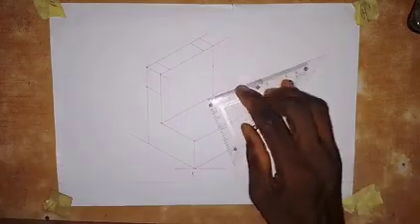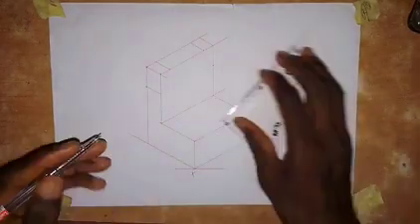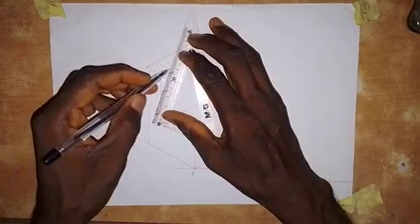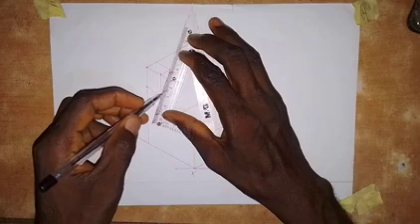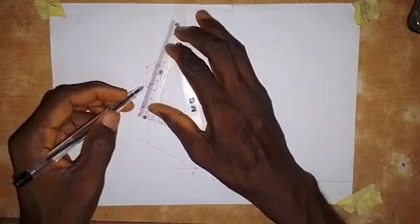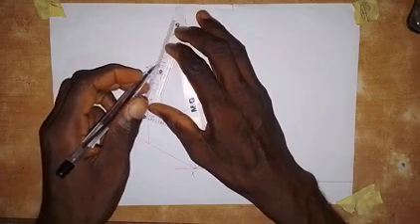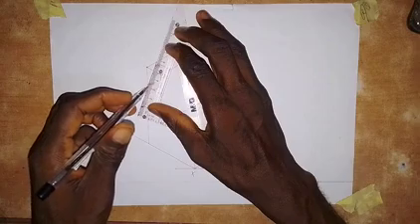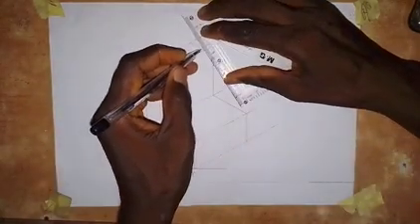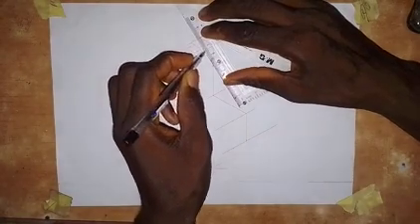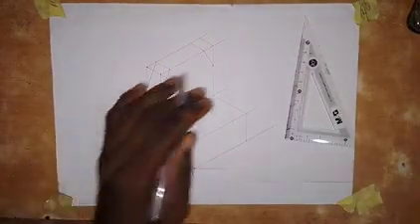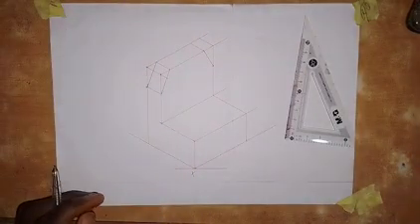Okay, so the next thing that I'm going to do is to join these points together. I'll make it a thick line at once. So we join these points together. This is a non-isometric line, so you just need to draw straight. Also here I will join this together. It's only this part that we are going to see, so let's leave it for now. So we are done with that part.